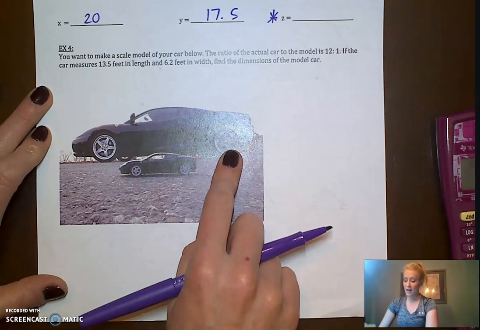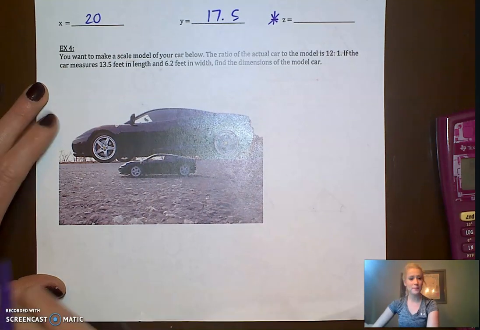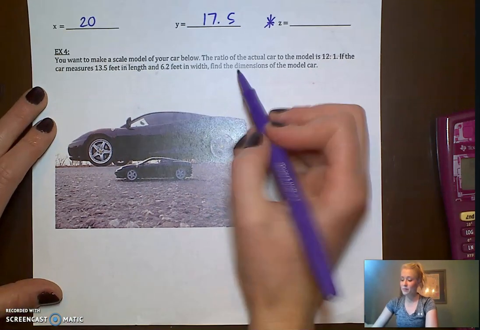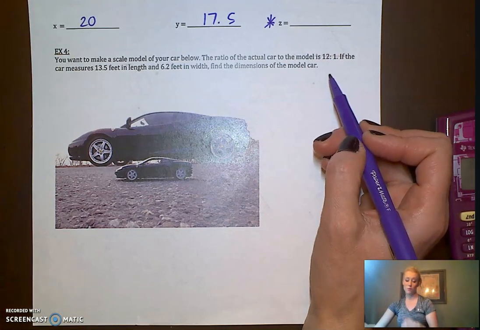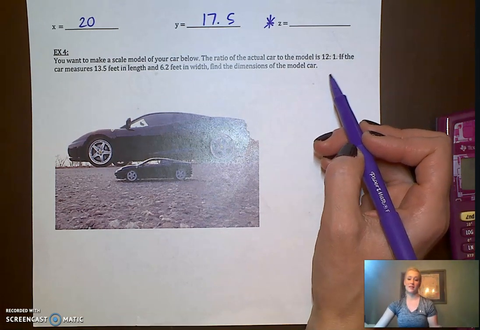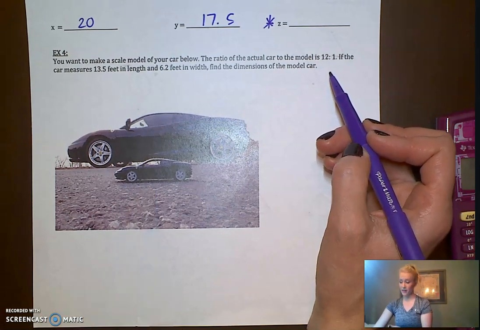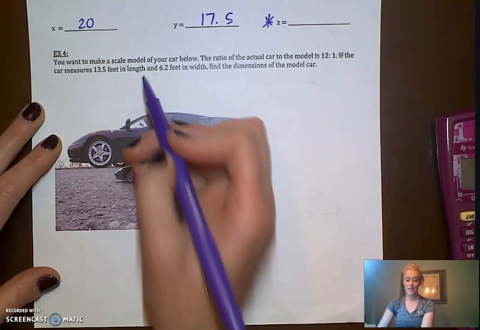So you've got your car. You want to make a scale model of your car. That's a nice car. So basically the ratio of the actual car to the model is 12 to 1. So my car is 12 times the size of the little model here. Now, my car measures 13.5 feet in length.